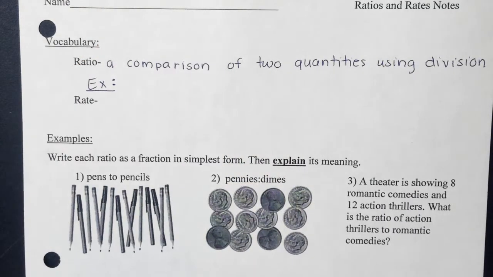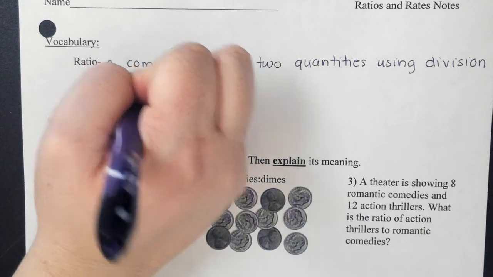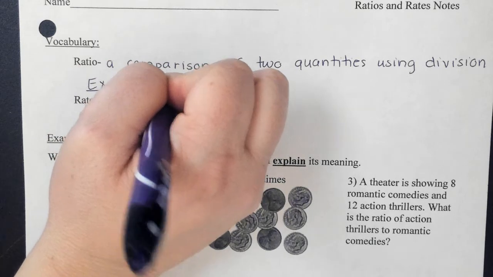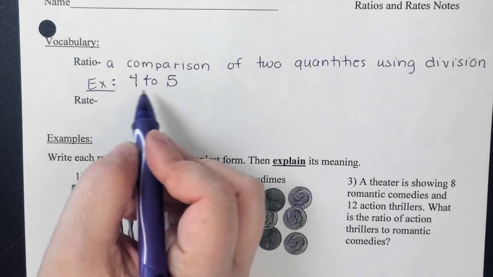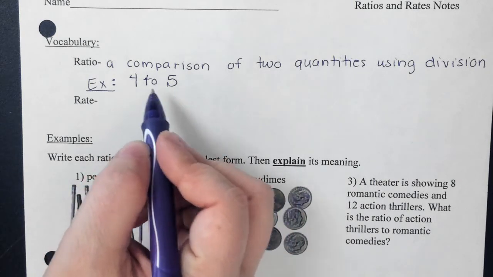All right, when it says I'm comparing two quantities, what are quantities? Any idea what the word quantity means? Jamie? An amount. It's a number. All right. So let's say I wanted to compare 4 tennis shoes to 5 cleats. That doesn't even make sense, but that's what we're comparing. So I'm comparing the number 4 to the number 5. Sometimes they'll actually write out 4 to 5, using the word to where we're comparing.